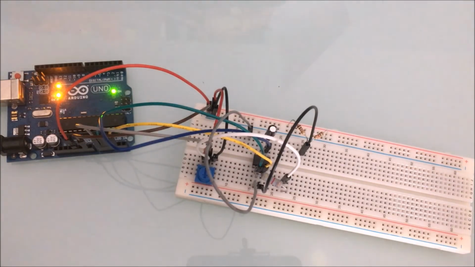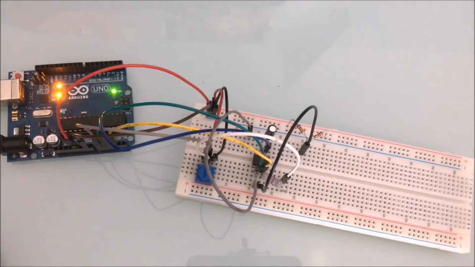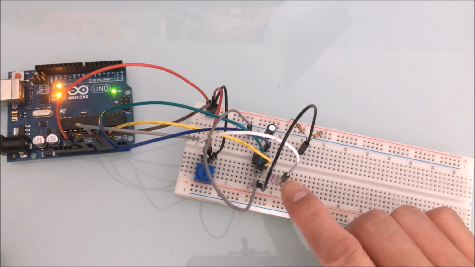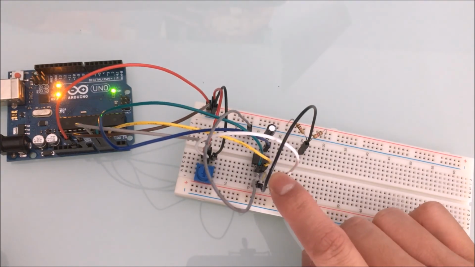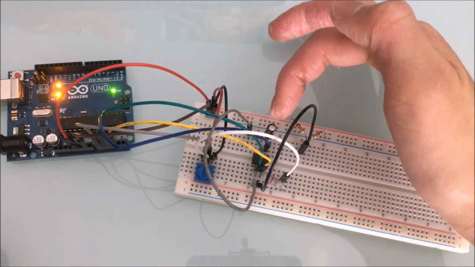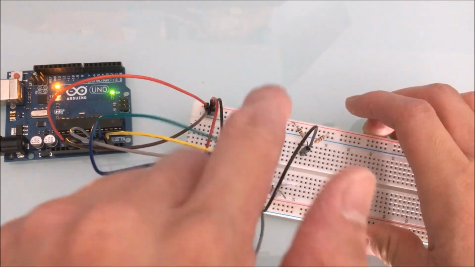And this is what the circuit looks like. Not much has changed between this one and the inverting amplifier, but we did change this resistor to a 4.7K ohm resistor, and we also replaced the 10K ohm resistor with a capacitor right here.